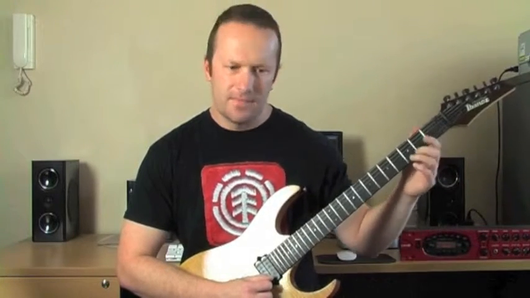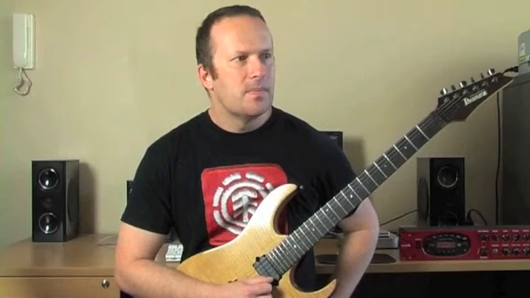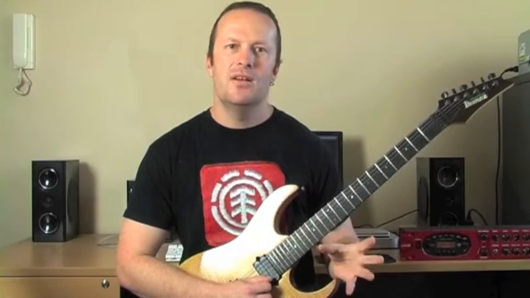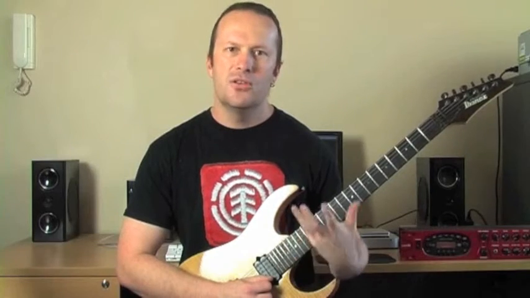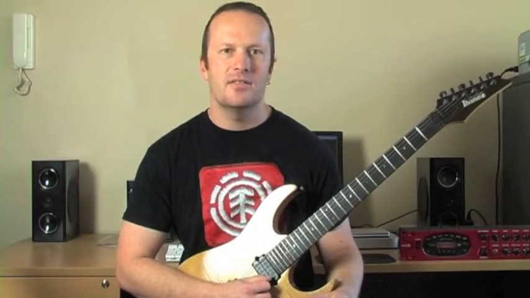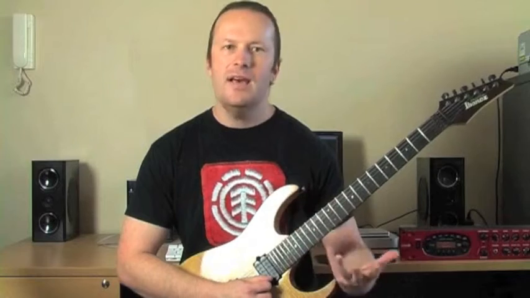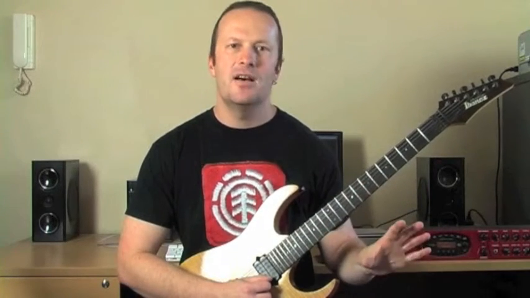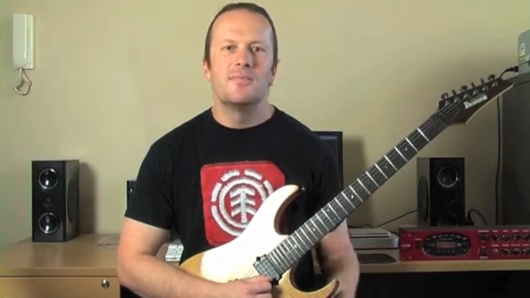Now, in everyday playing it doesn't really matter what we call it, but it's important to realize that in certain musical theory situations, like for example playing scales, there's going to be times when you'll need to call it an F sharp, and there'll be times when you need to call it a G flat.